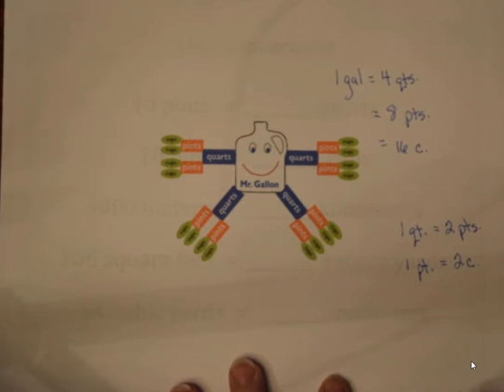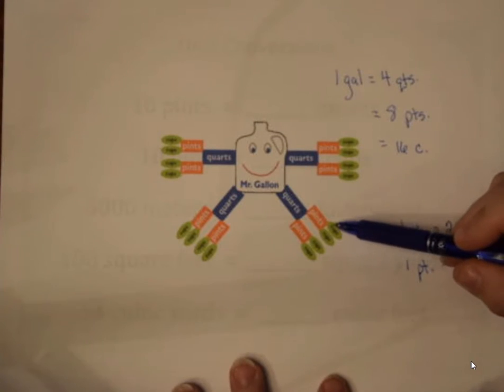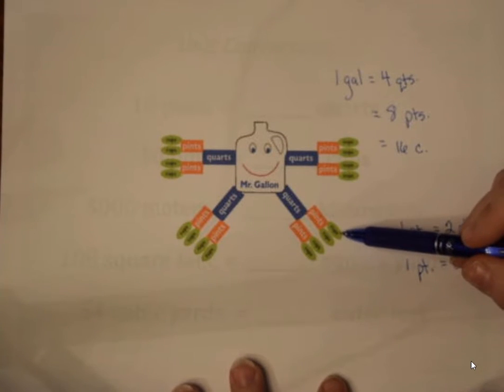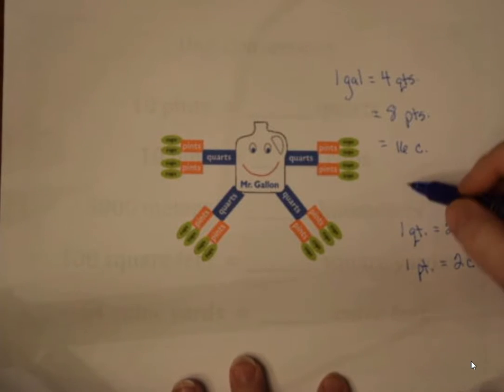in a gallon. We could take it one step further because we know that for most things, a cup is equal to 8 ounces. So 1 cup is equal to 8 ounces. I mean, obviously a cup of feathers and a cup of lead don't weigh the same, but for most things, a cup is equal to 8 ounces.